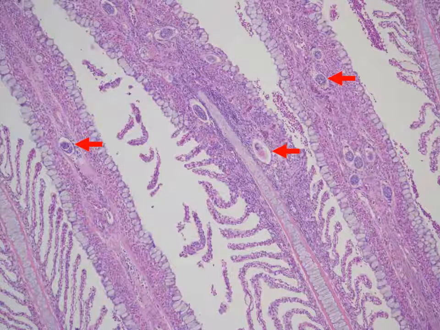Within sections of the gills, there are large numbers of trematode eggs embedded within vessels throughout the filament. These are labeled in red. The eggs are associated with chronic inflammation and lamellar epithelial hyperplasia.